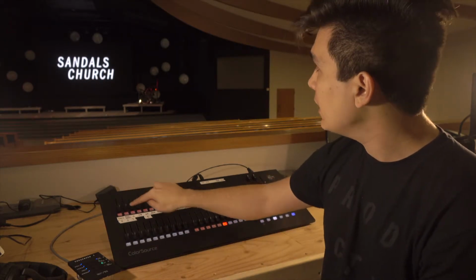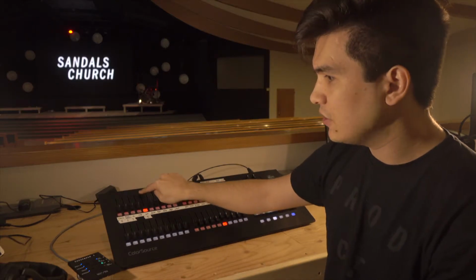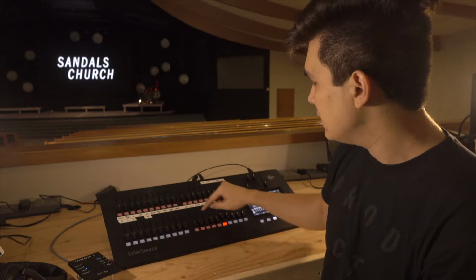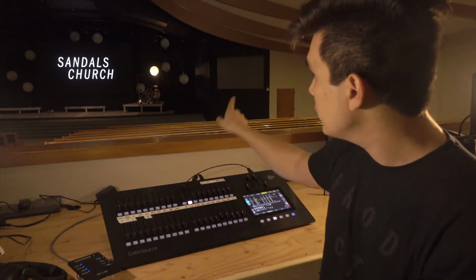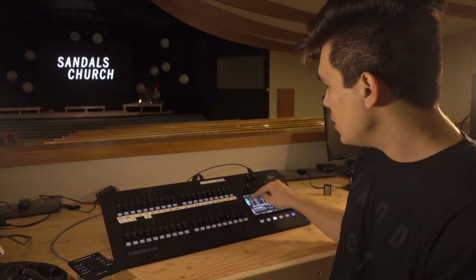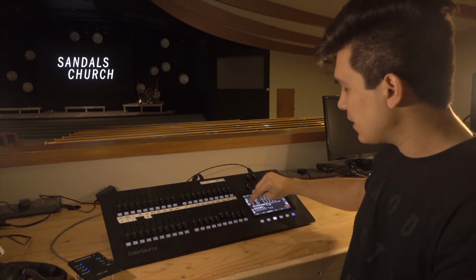So as you can see right now, I'm controlling individual fixtures on the stage. As I bring the fader up, it brings up a new light. I don't want to be triggering individual lights. I want to bring up playbacks here on these faders. So right here, this is a touch screen. You're going to press playback here on the left side. So now these become playback settings.